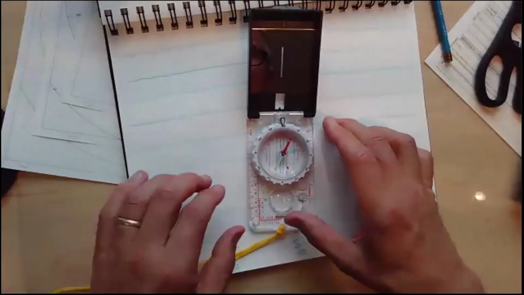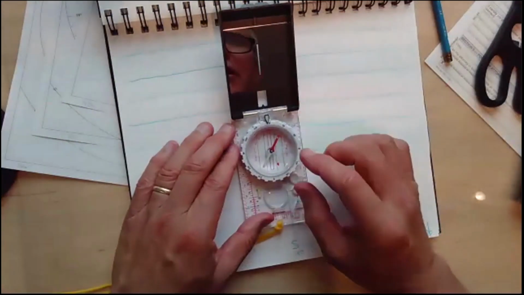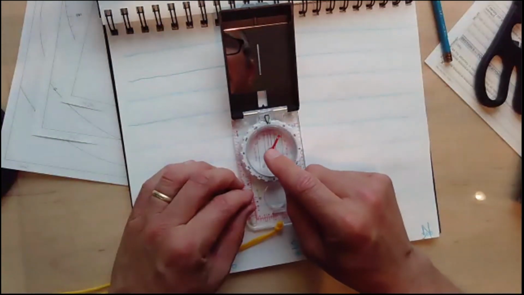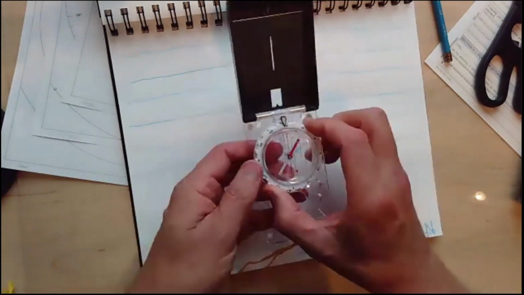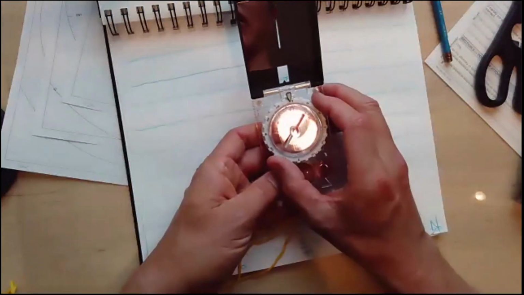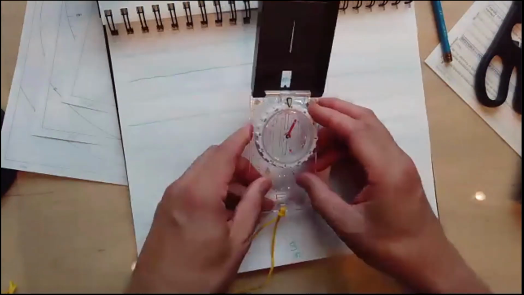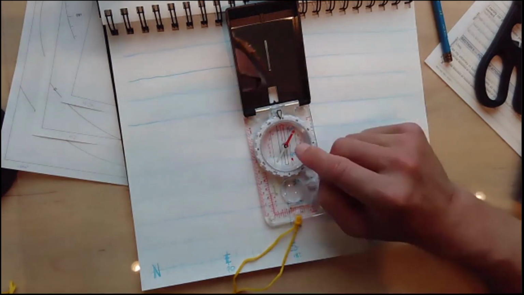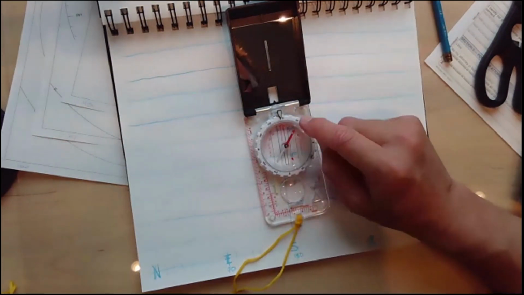And I like to get a compass that allows you to dial in changes in your declination. Your declination is the difference between magnetic north and true north for wherever you are on the Earth. This compass needle does not point north.